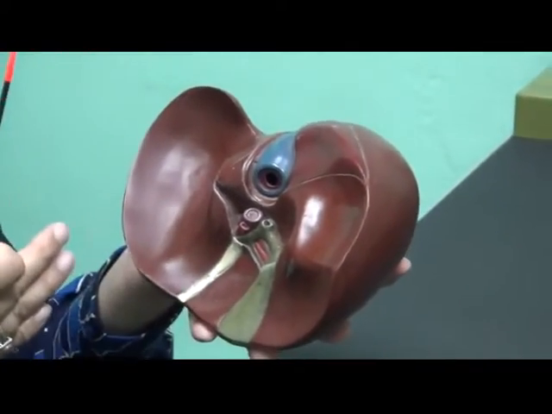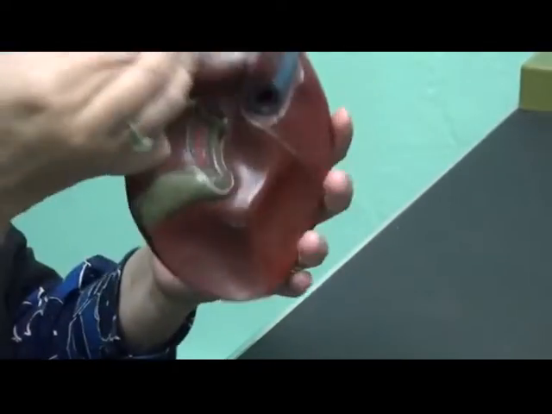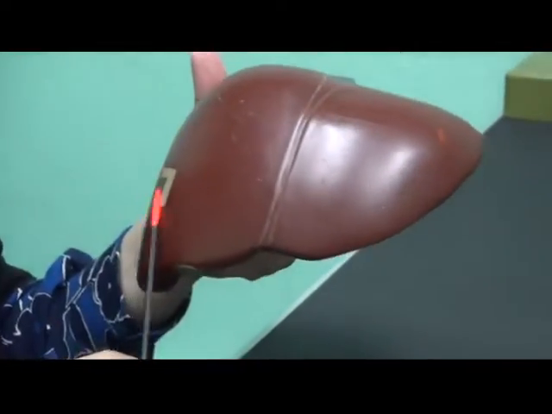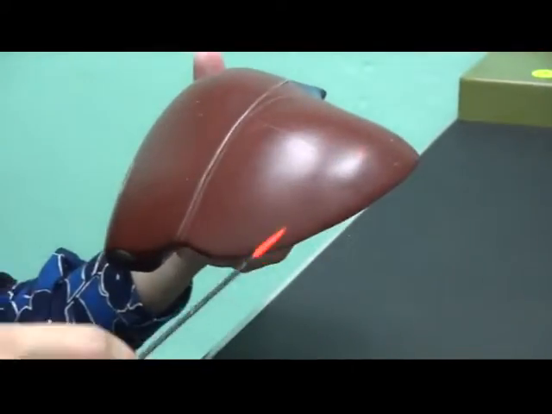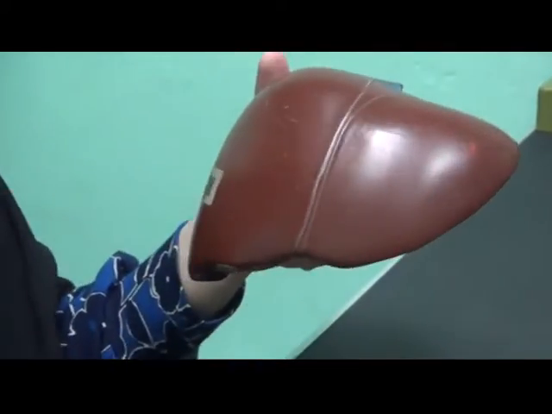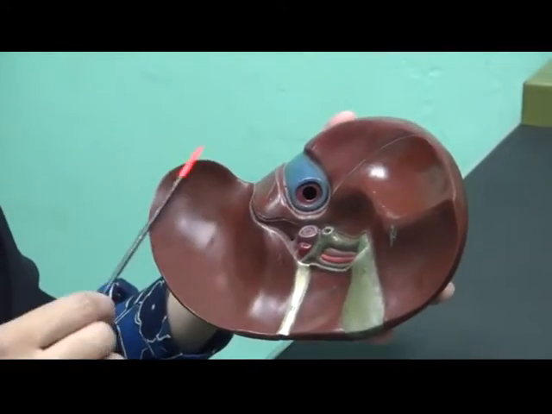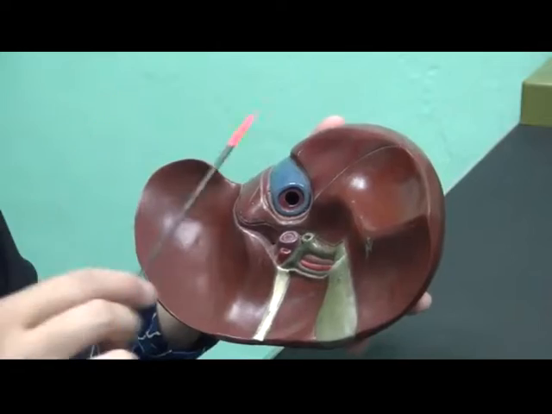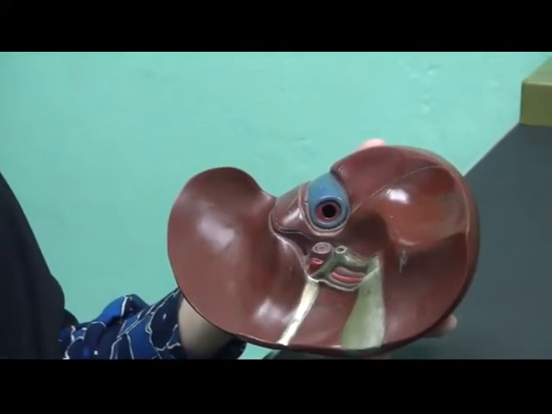Which part is the right part? Which one is the left part? If you are confused, the biggest part is supposed to be at the right side, and the smaller part should be at the left side. So when you turn like this at the visceral surface, this is the left part and this will be the right part. I'm not talking about the lobes yet.